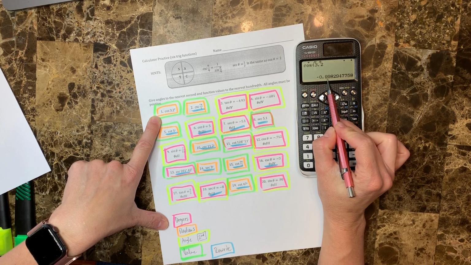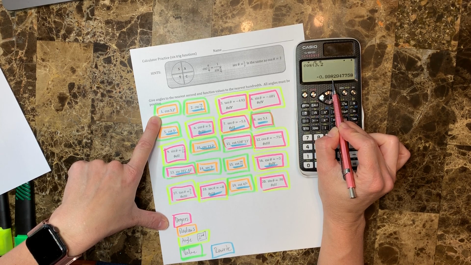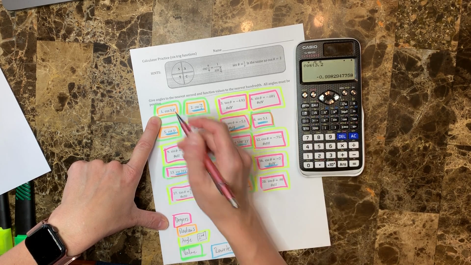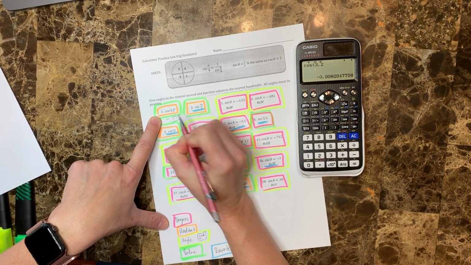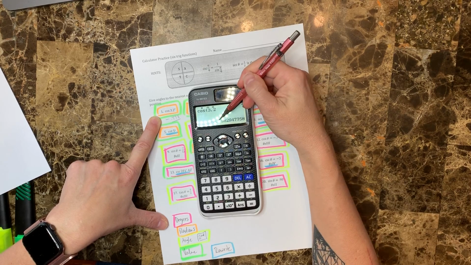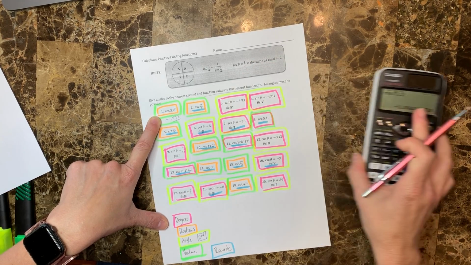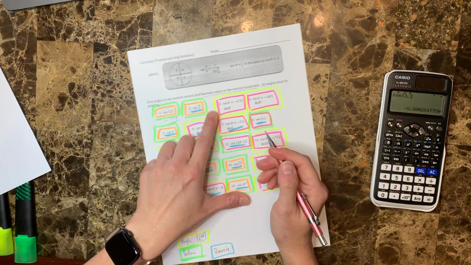So let's see, tenths, hundredths. You know what, maybe we should make that thousandths. I'm gonna make it thousandths, otherwise it's not as accurate. So negative 0.998. Tenths, hundredths, thousandths. Okay, let's try number 3.